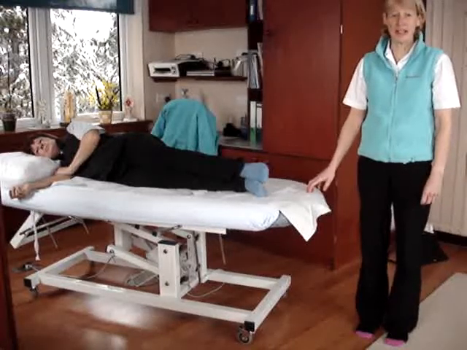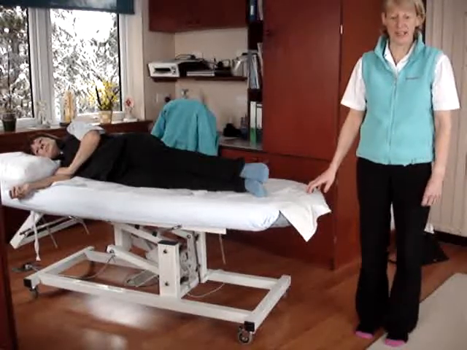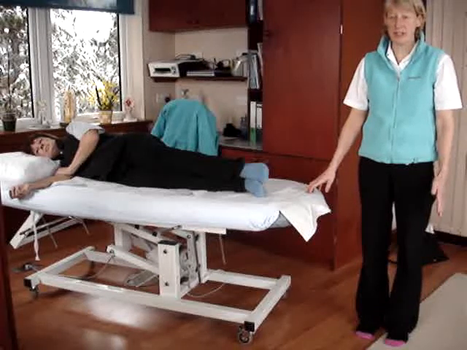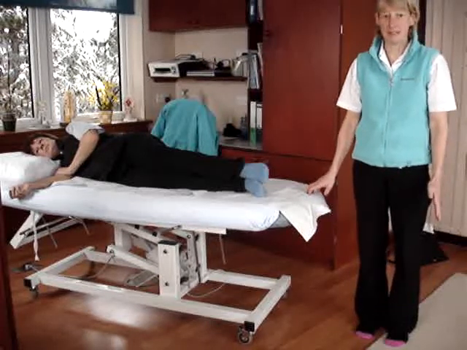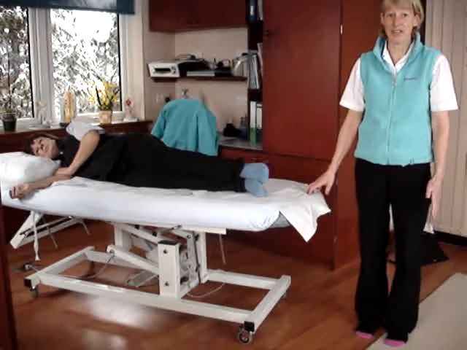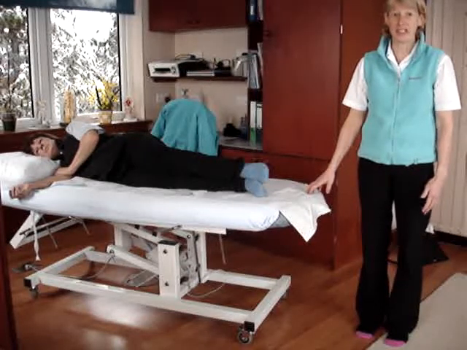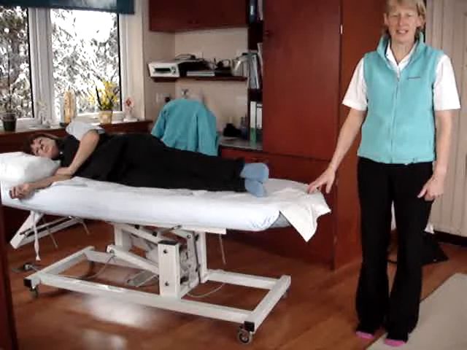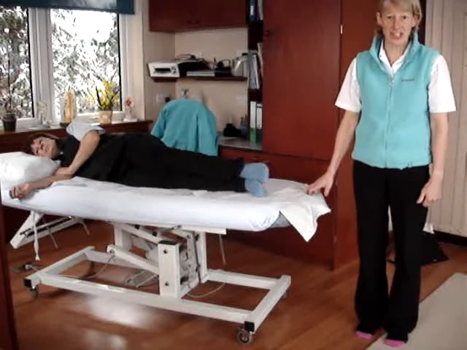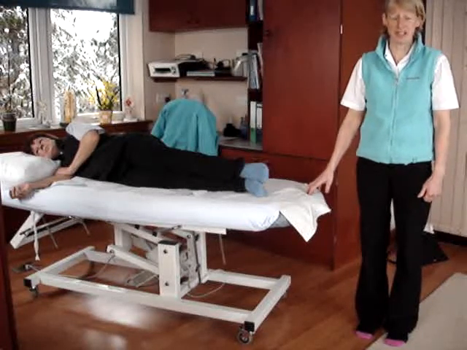First thing that we're going to show you is active, passive and resistive movements for the hip. What you will do is you will demonstrate and then ask the client to repeat what you just demonstrated for each of the actions of the hip. There's 6 actions: flexion, extension, abduction, adduction, medial rotation and lateral rotation.